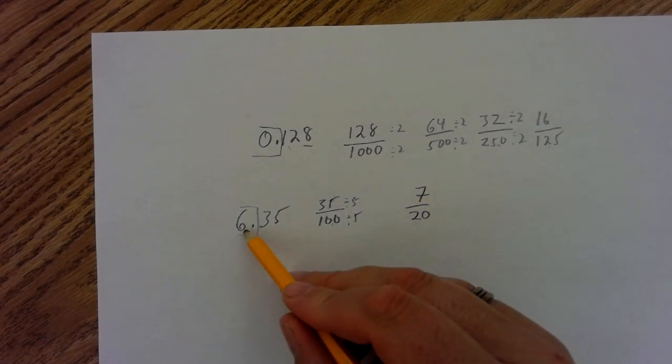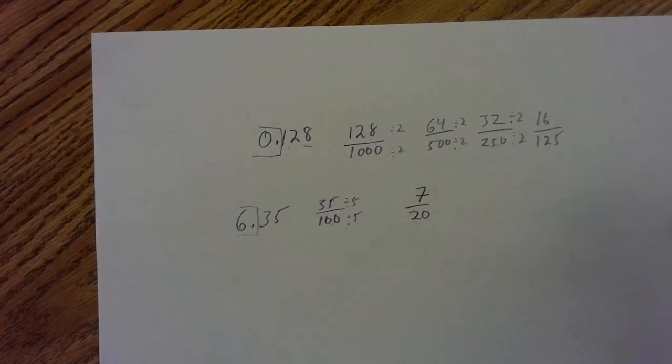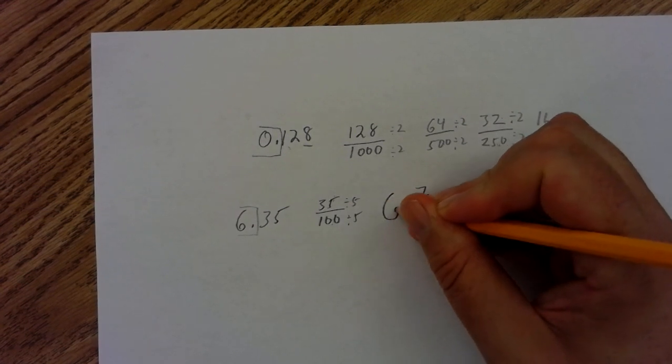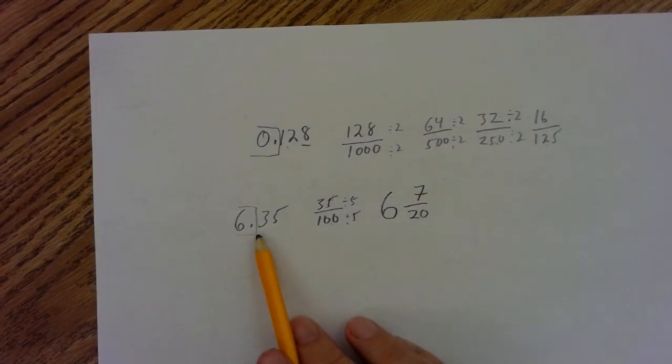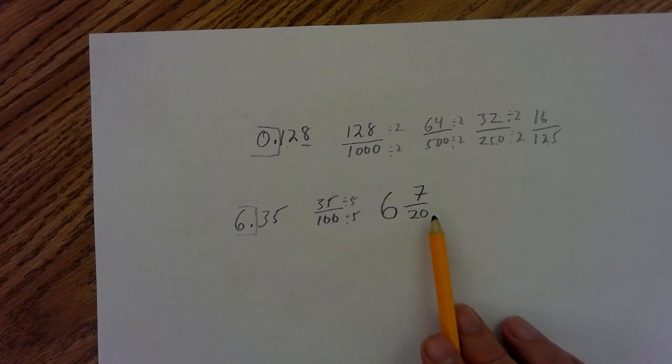We just have to take this number that we had back here, our whole number, and put it right back in front of that fraction. So we've now changed 6.35 into 6 7/20.